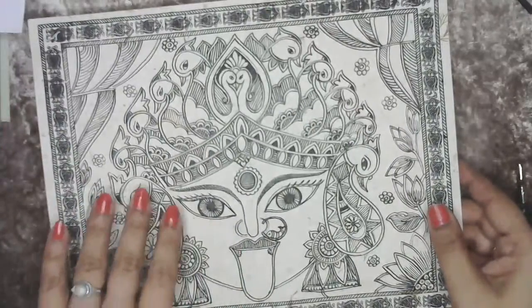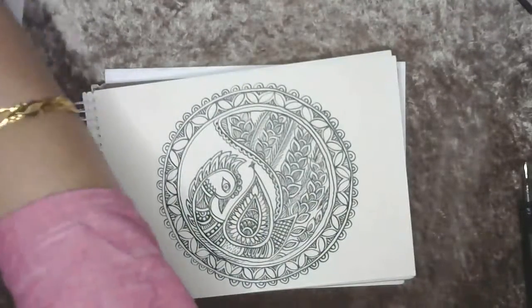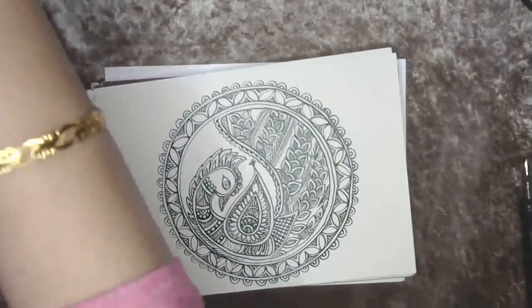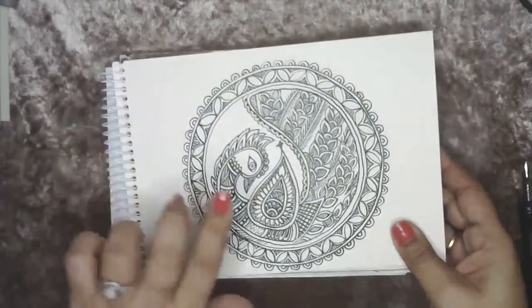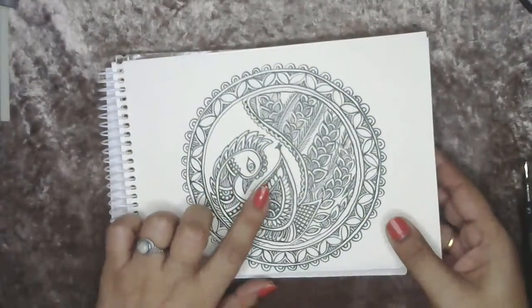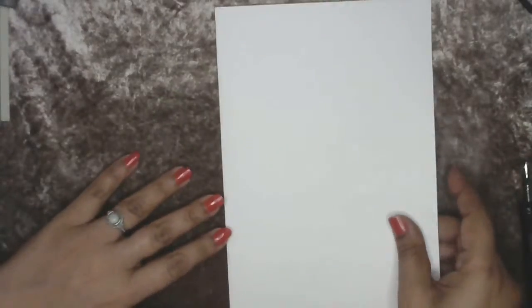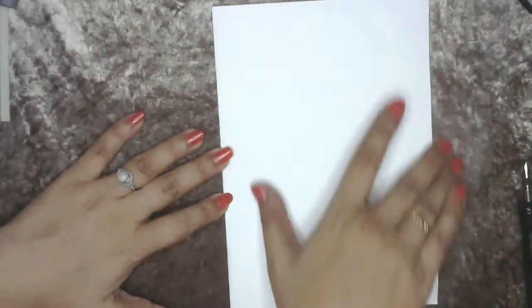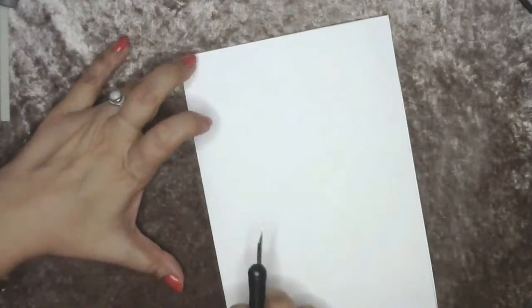So no matter which picture you take, you will see lots of birds. So here today, I'm just removing this part. And now we will be doing a beautiful peacock. I'm just keeping my paper like this, lengthwise here. And let's get started on this.